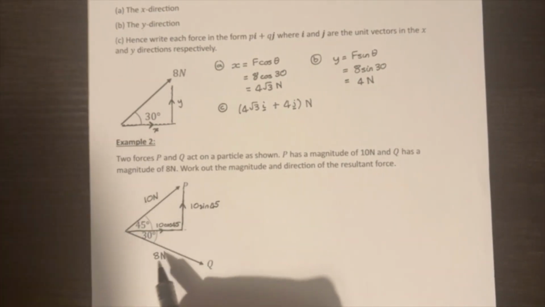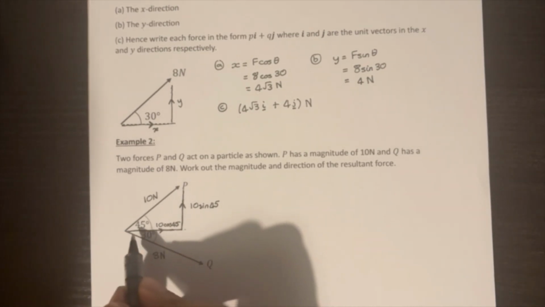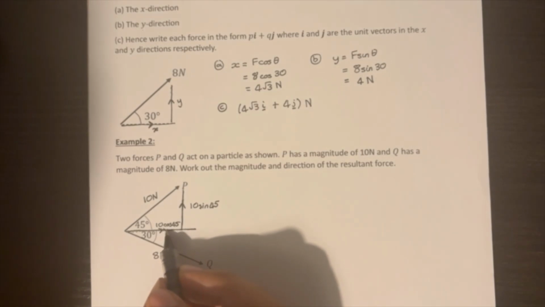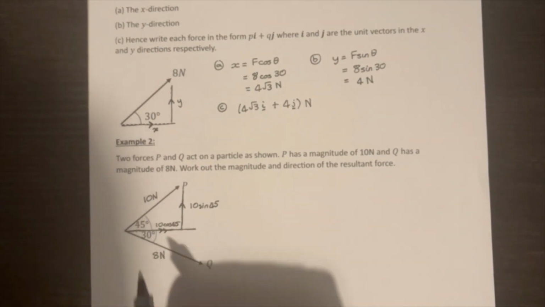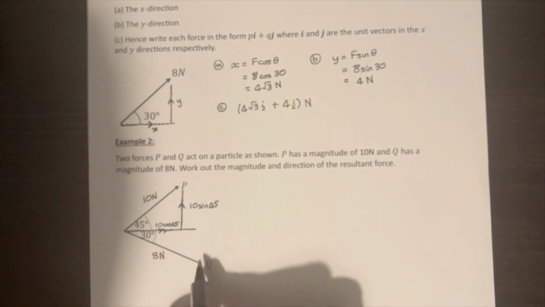If I consider the force which is 8 newtons, so this force Q, the horizontal component of this force, also going in this direction, is going to be, again, the adjacent side in this triangle.